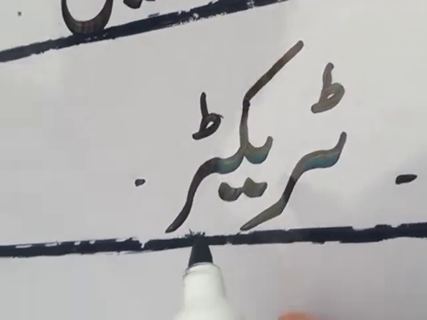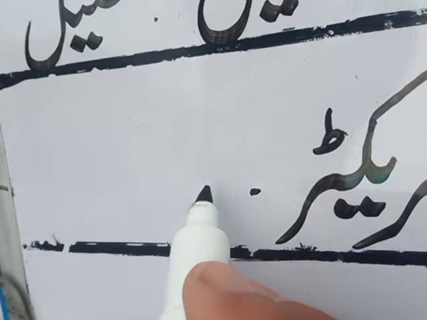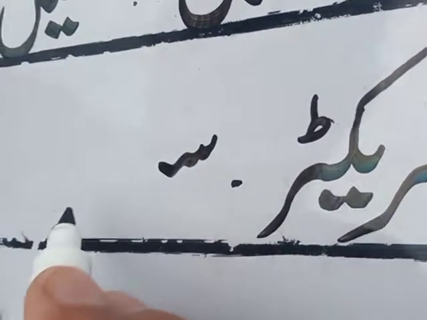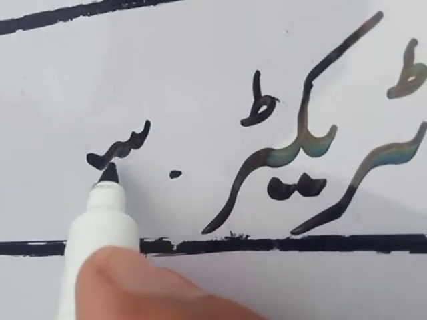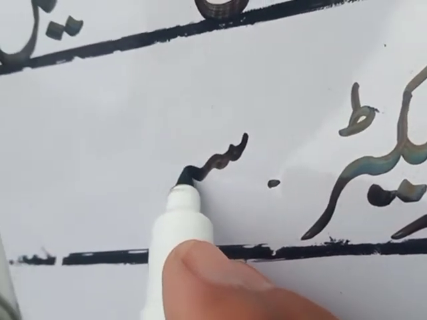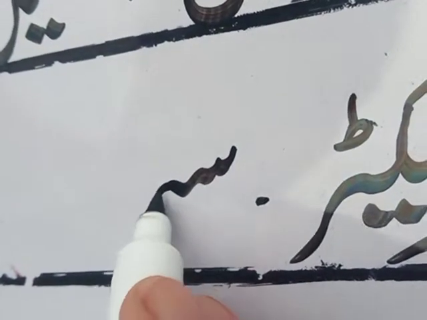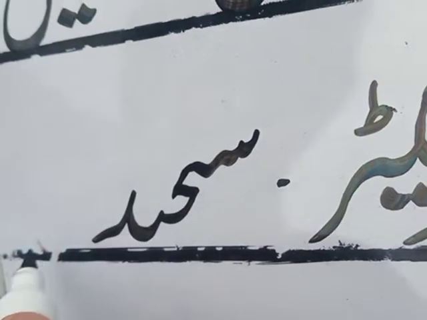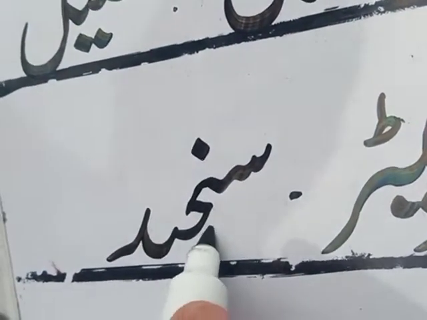Last word is sanjida. After three dandanas of seen, you can write known as madda, also sanjida.